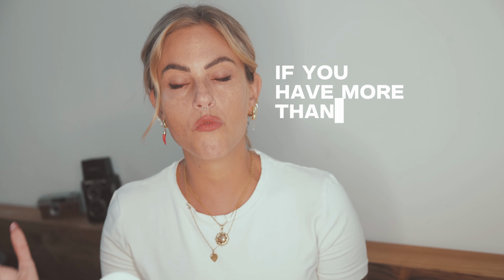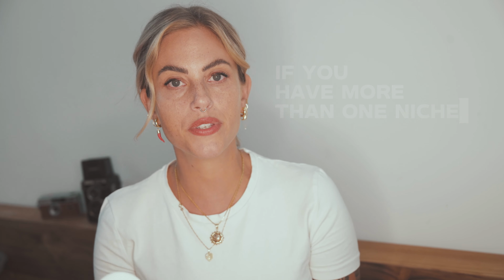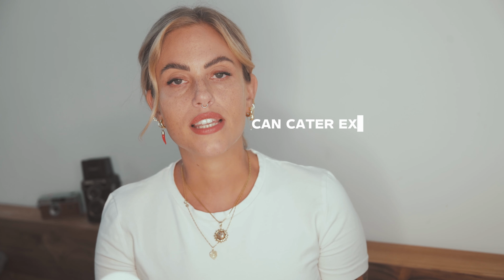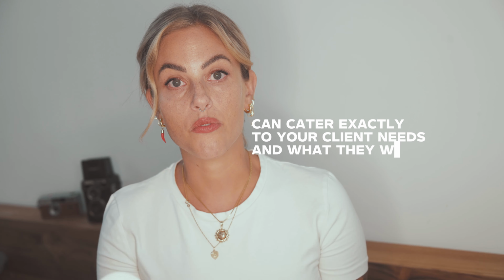This is also a perfect way to simplify your offering. If you have more than one niche and you feel like your website is too confusing, people can simply get access and download the niche that is specific to them. This also means you can create different portfolios to cater to different client needs, which means it gives you a lot more control and you can be a lot more specific. You can cater exactly to your client needs and what they want to see.